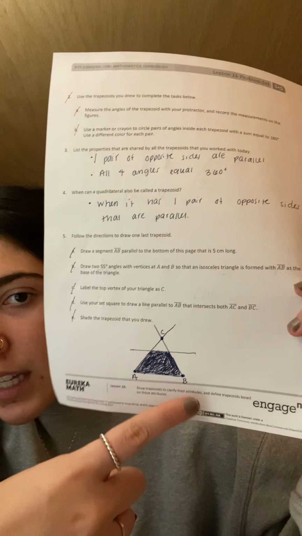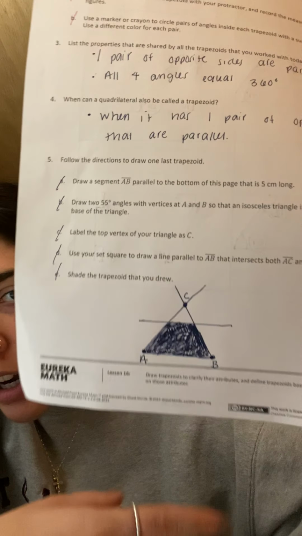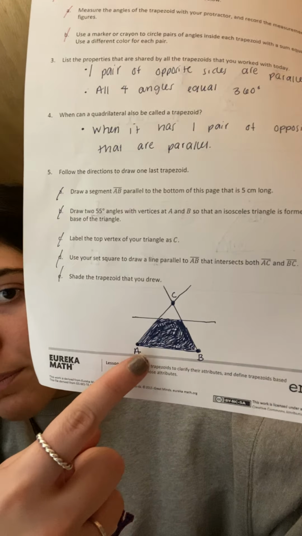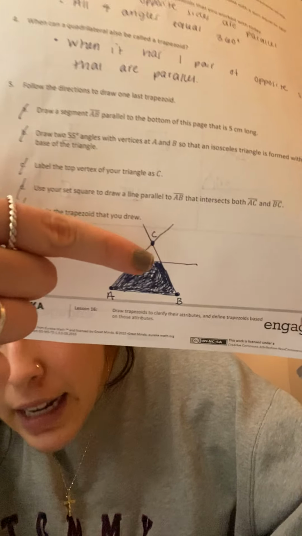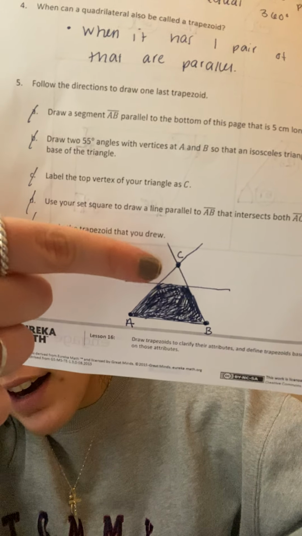And then it says draw 2 55-degree angles with vertices at A and B so that an isosceles triangle is formed with AB as the base of the triangle. So that's what these parts going up are right there. So that way AB is the base. This is our base right here. So that's what these 2 lines are. They make a triangle. And then it says label the top of your vertex as triangle C. So the top of the vertex is where the 2 points meet like this. So I went ahead and I labeled where those 2 points are right there. I labeled that C, just like that told me to do.